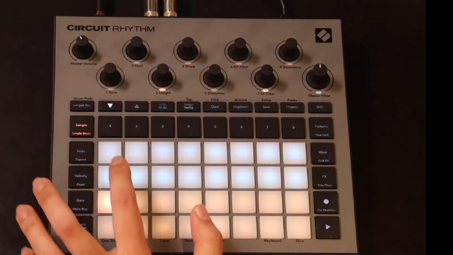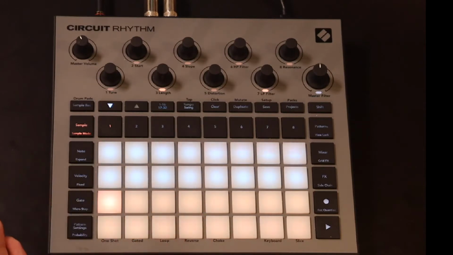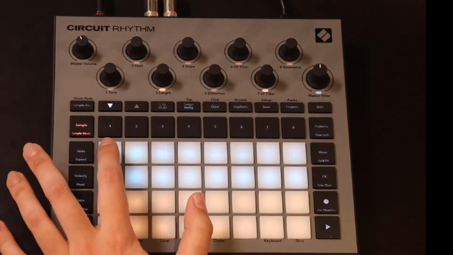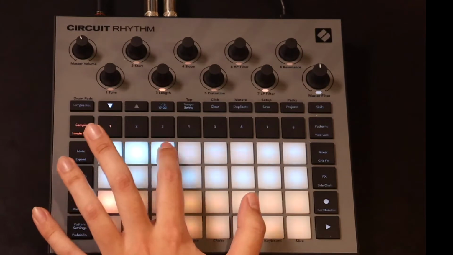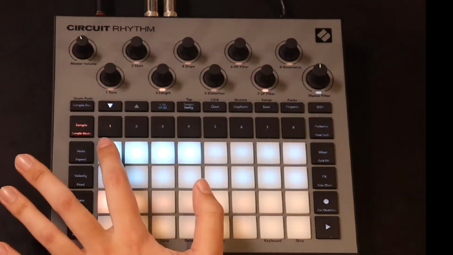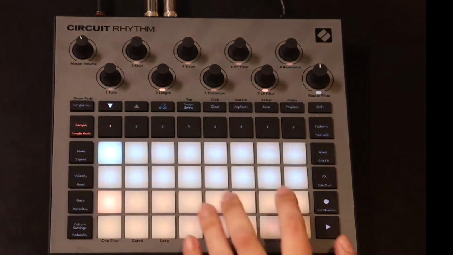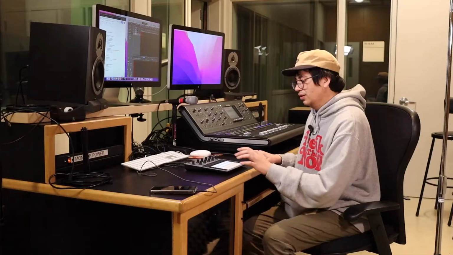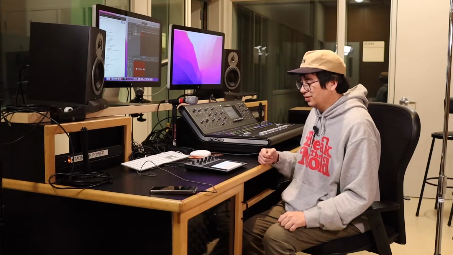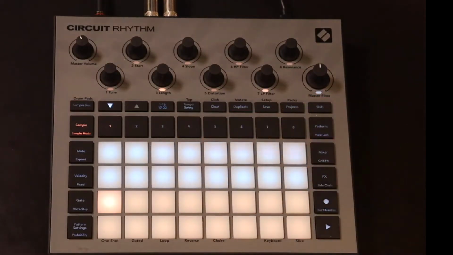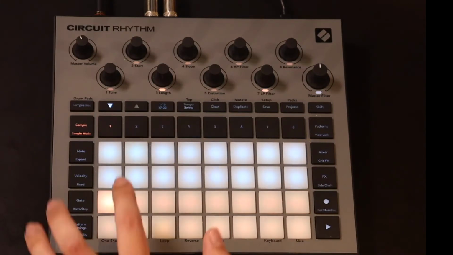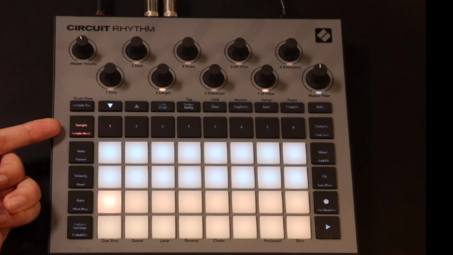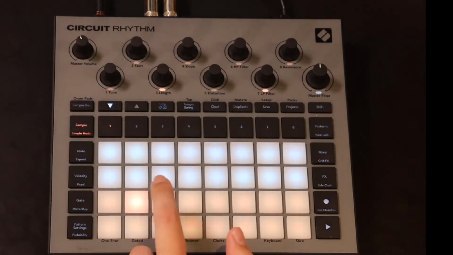So basically each step, generally how it's laid out is each step corresponds to a 16th note of a beat. So this would be beat 1, and then this would be beat 2, beat 3, beat 4. So we can sequence notes and samples to each of these beats. So let's pick a sample. We're on track 1 and we're on the sample page here. So that means that these orange pads are all samples.